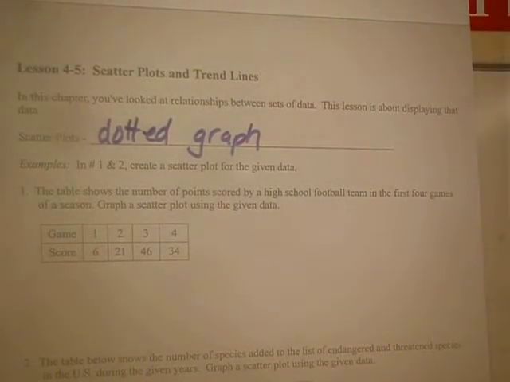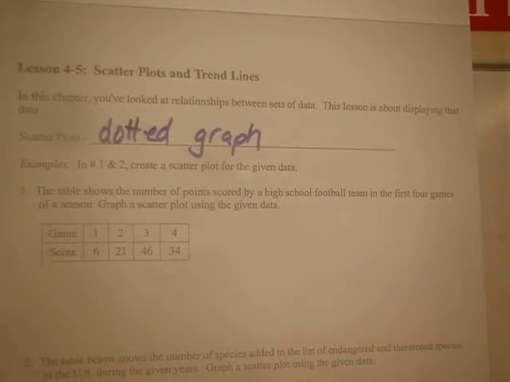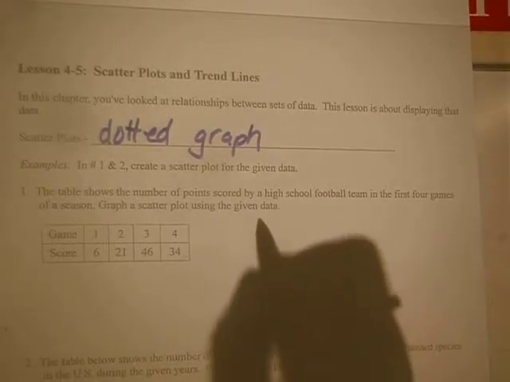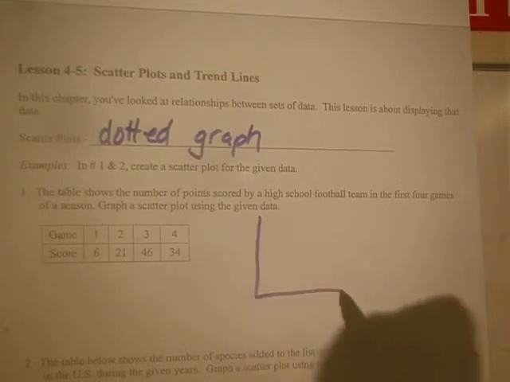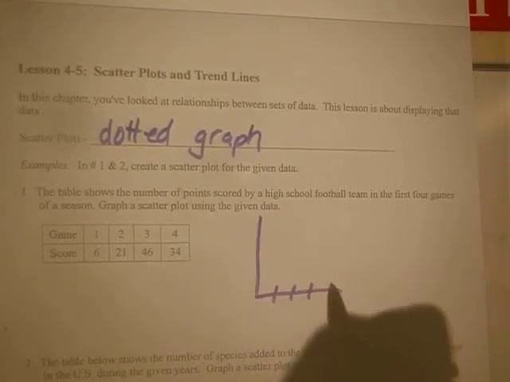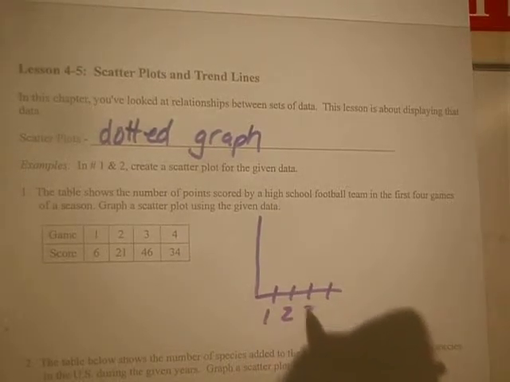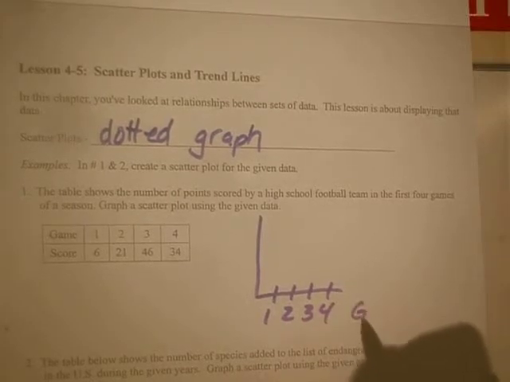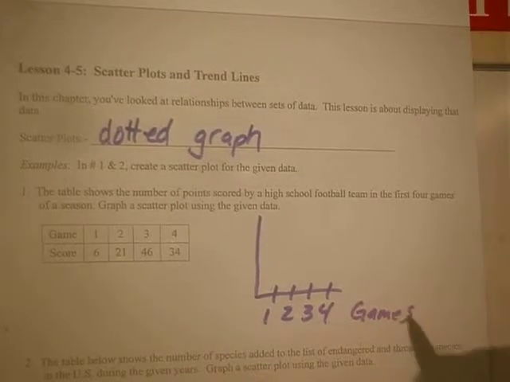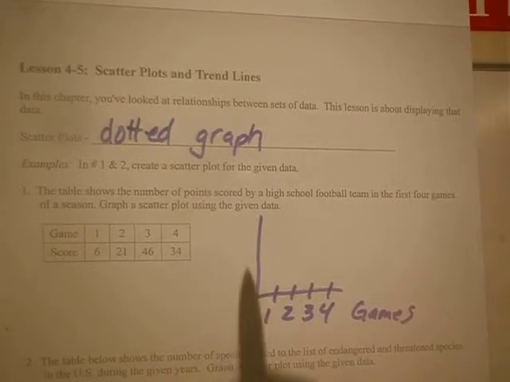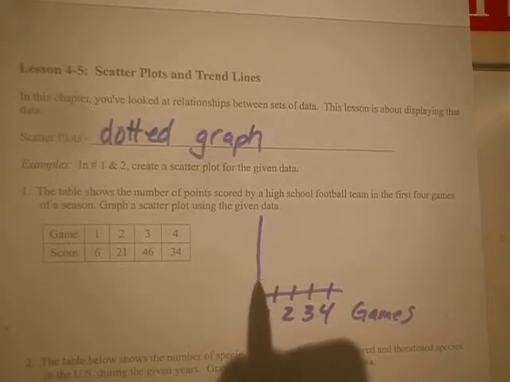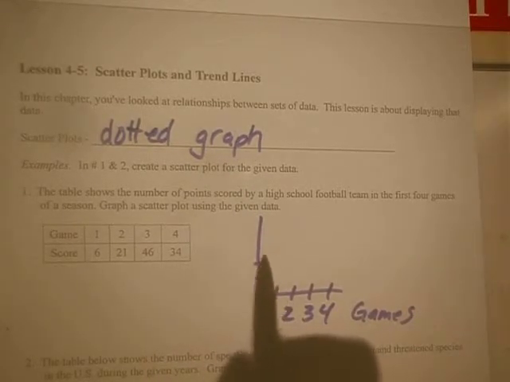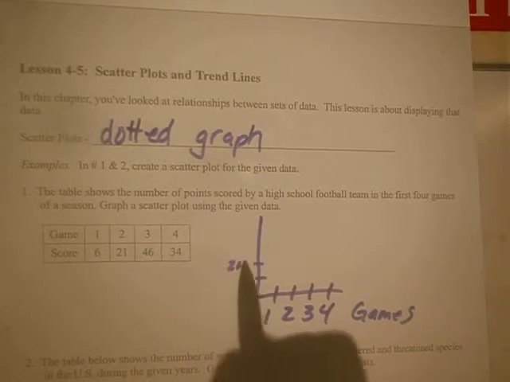Number 1 says the table shows the number of points scored by a high school football team in the first 4 games of a season. Graph a scatter plot using the given data. So we're going to make a graph. We had 4 football games, so across the bottom we are going to write the number of games. And then up the left-hand side we're going to have the score. And I'm going to have the score go up by tens.